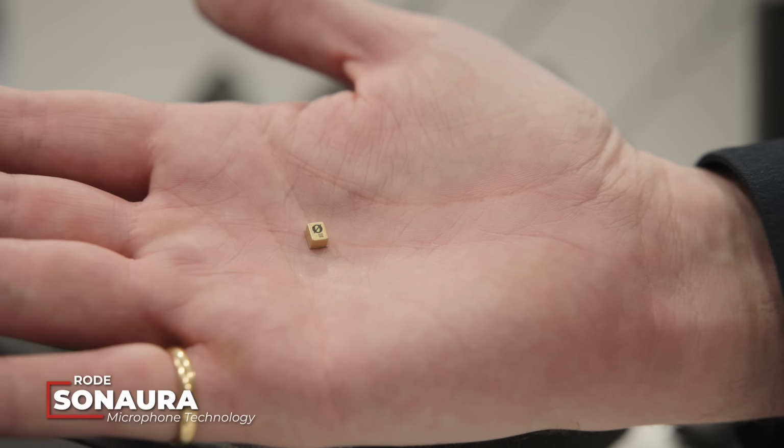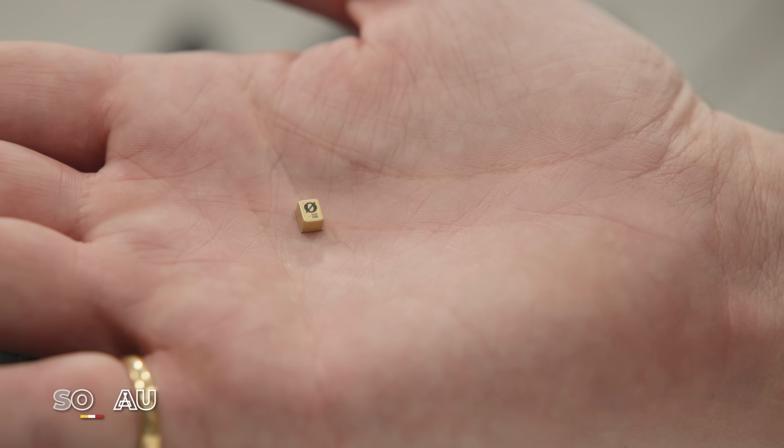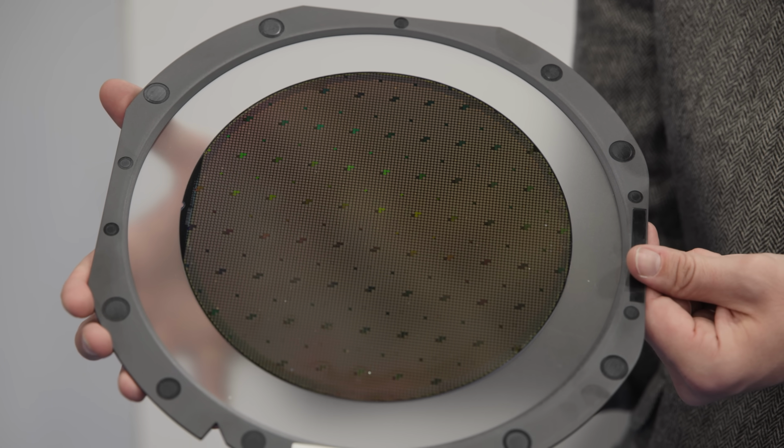Now, the other RØDE announcement that I want to focus on is their Sonora microphone technology. This is a MEMS microphone system. That stands for Micro Electromechanical Systems. So basically, it's a very small microphone that's put on a semiconductor chip. It's manufactured with that same technology. They have a partnership with Infineon, a semiconductor manufacturer. So it's basically the same technology that you're going to find running your laptop, but in a microphone capsule.